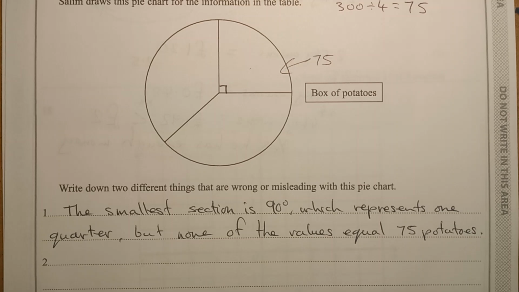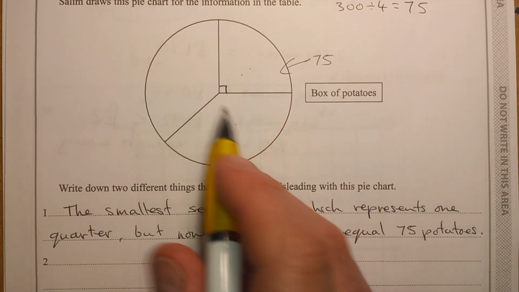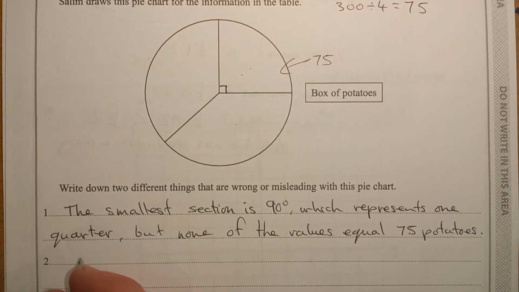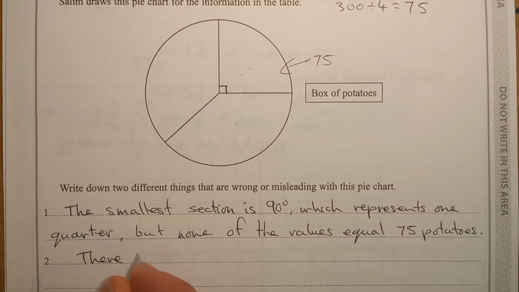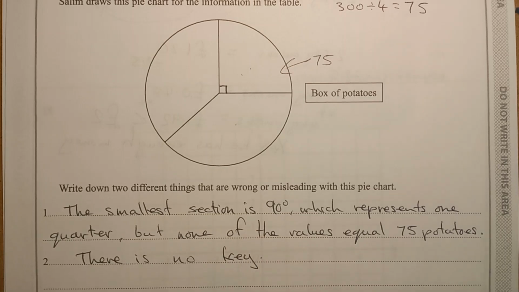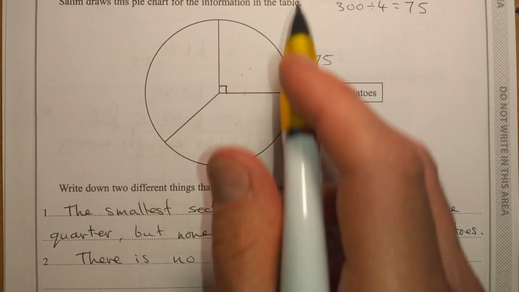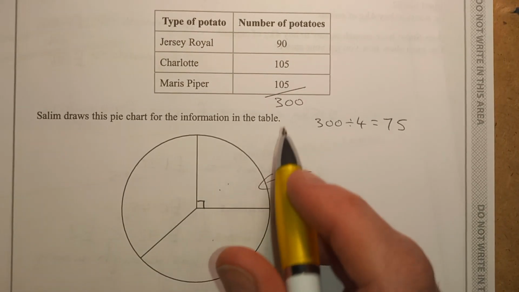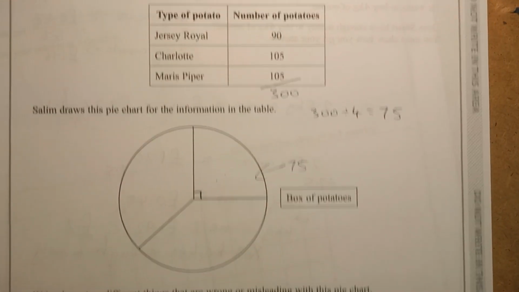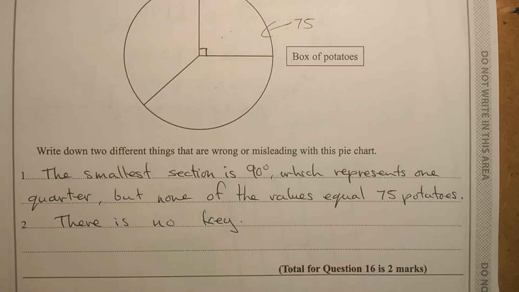Okay. What else is wrong or misleading with the pie chart? Well, it doesn't actually tell us what each of these relate to. And the thing that would do that would be a key. So we can just say there is no key. Because we shouldn't have to guess which section relates to which of the types of potatoes. It should be clear from the diagram. You might have other answers to go in, but certainly those are 2 good ones. That's for 2 marks.